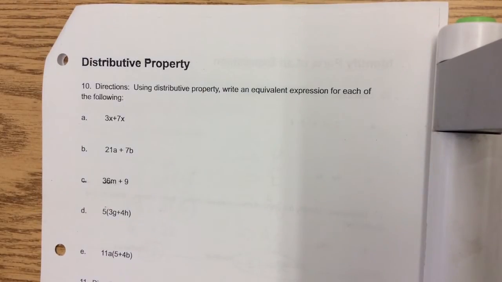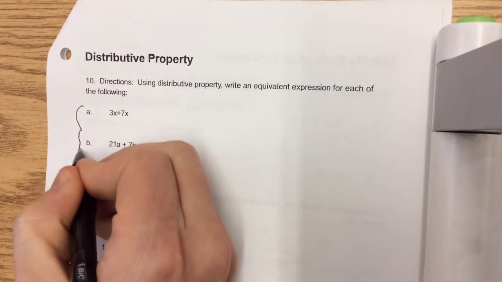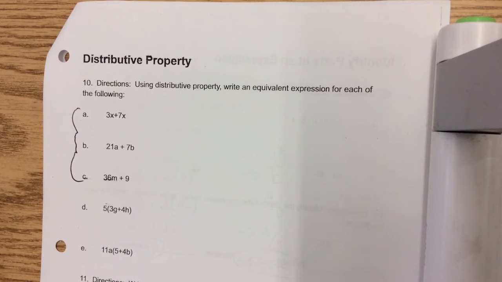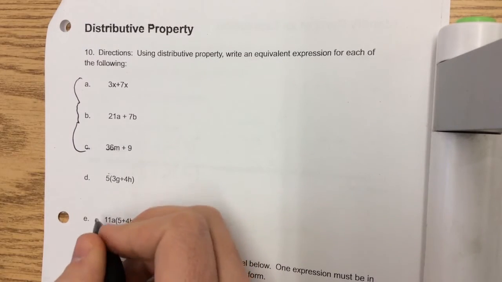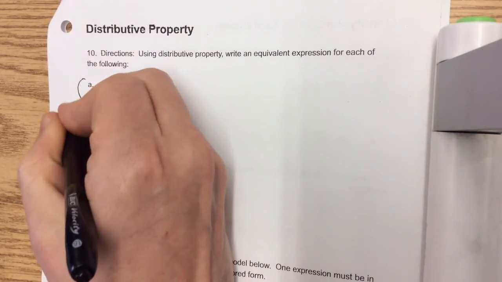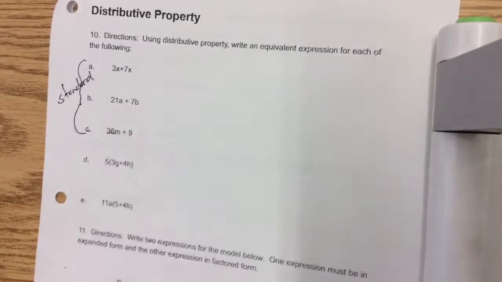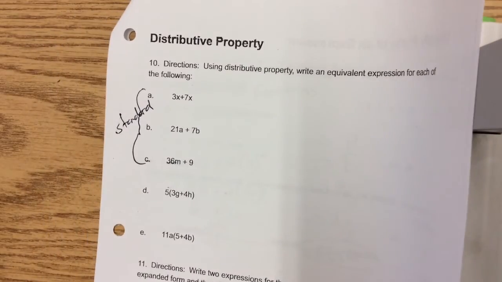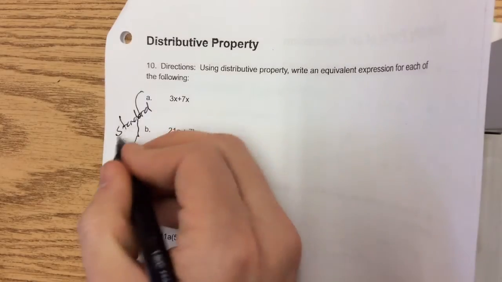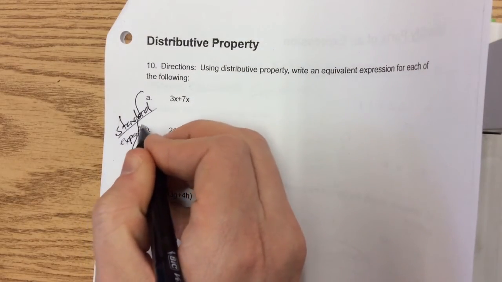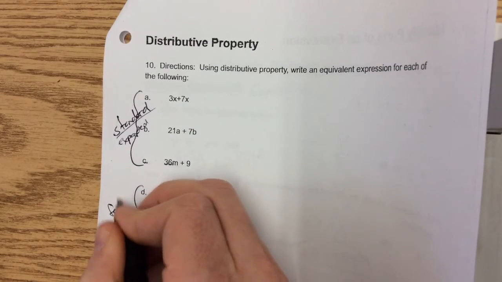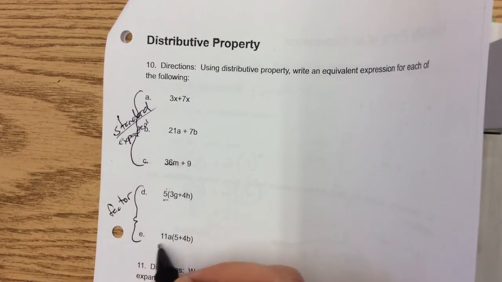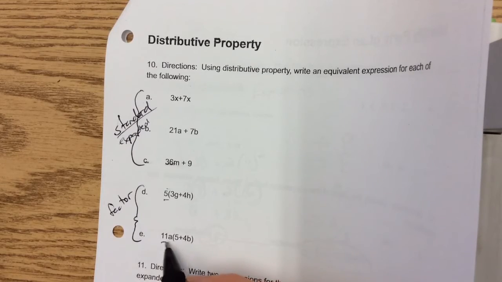Now, distributive property. These first 3 are in what's known as standard form, where you have no parentheses. The next couple, we're all in, so this is standard form, or really expanded. And the other 2 here are all in what's called factor form. And why? Because there's a factor out in front, the 5 and the 11a.